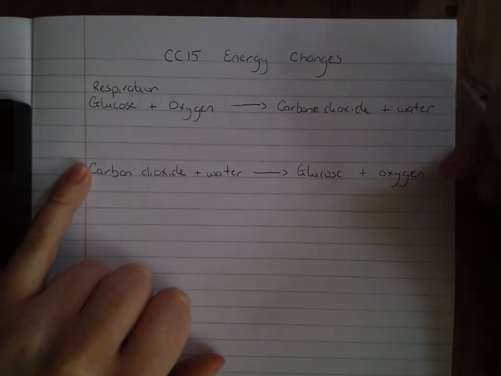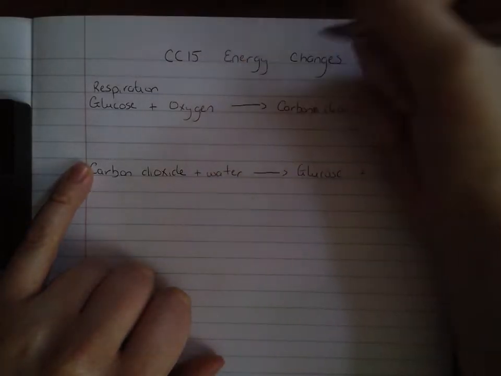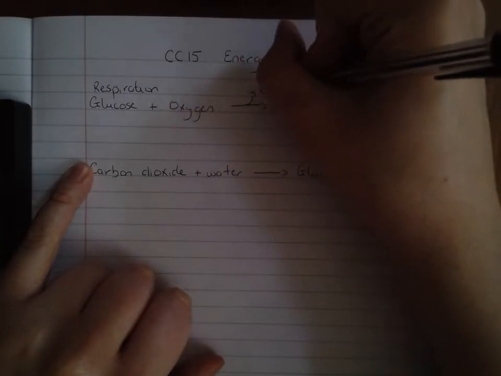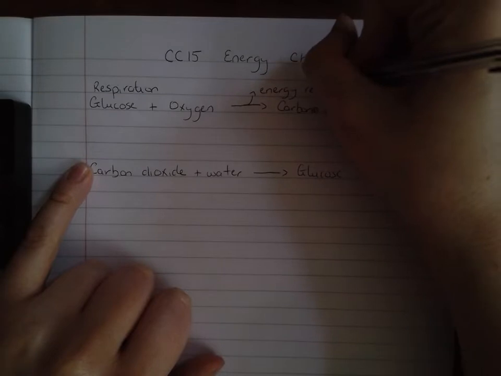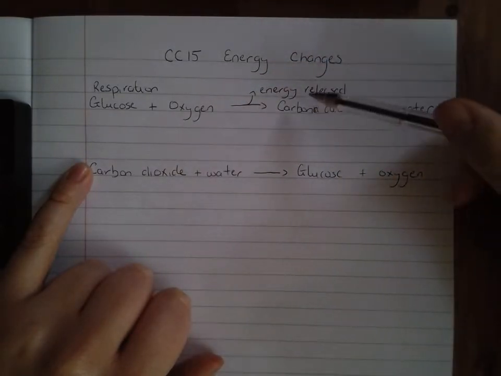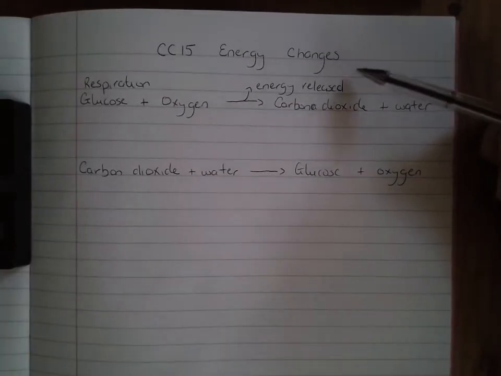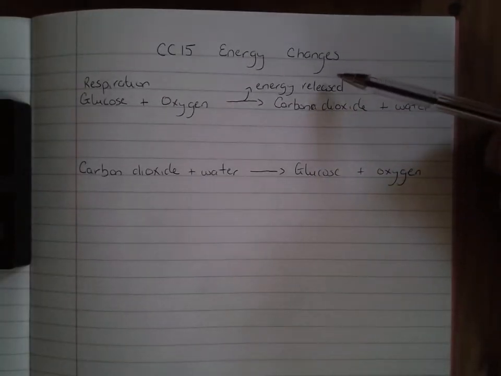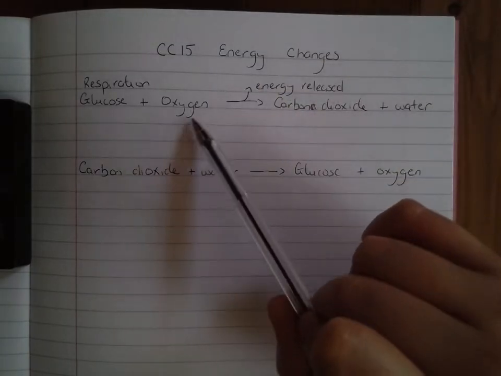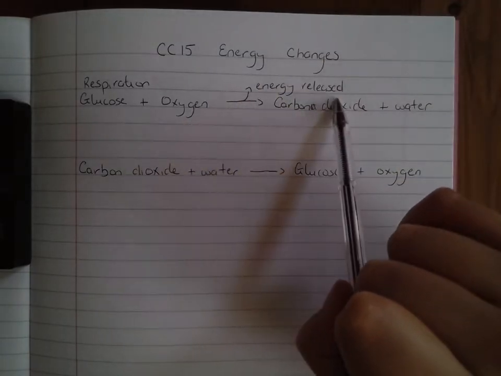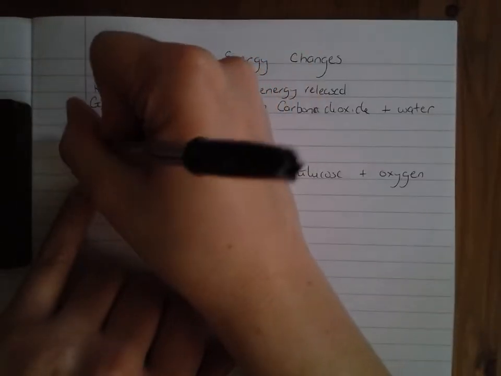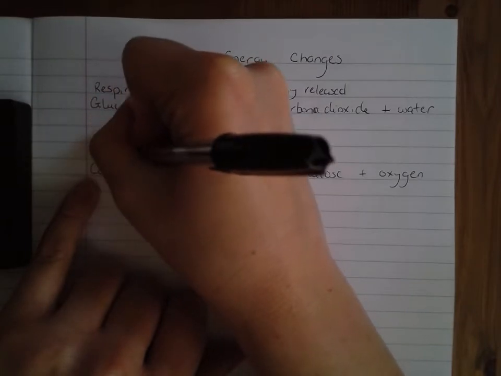And when we talked about respiration, and we talked about energy, we said that energy was released as respiration took place. So we use that word released and not the word produced, because energy cannot be created or destroyed. So you cannot say energy is produced, but you can say that energy is released during the respiration reaction. And then the reaction underneath, you should hopefully recognize as being photosynthesis.